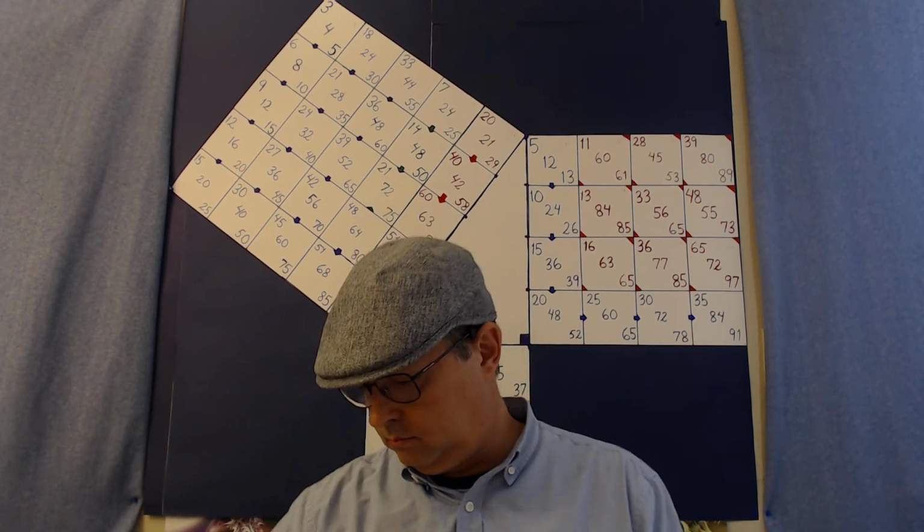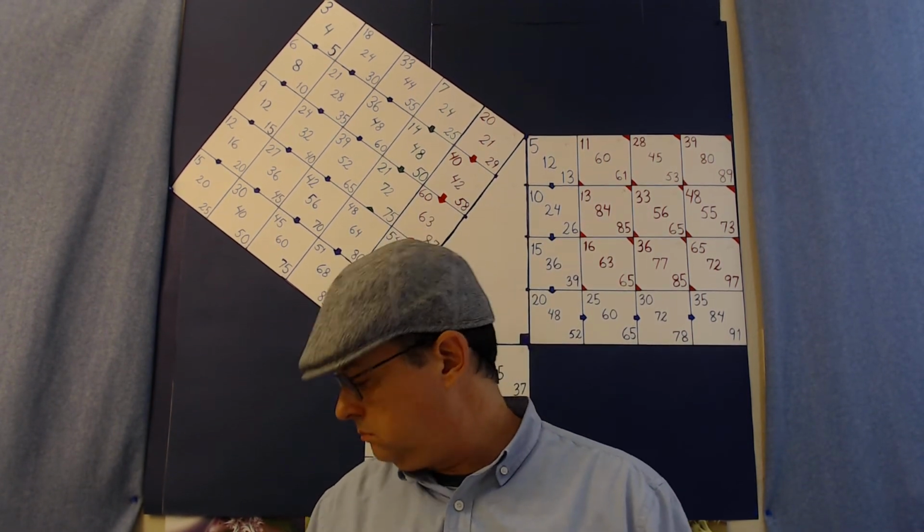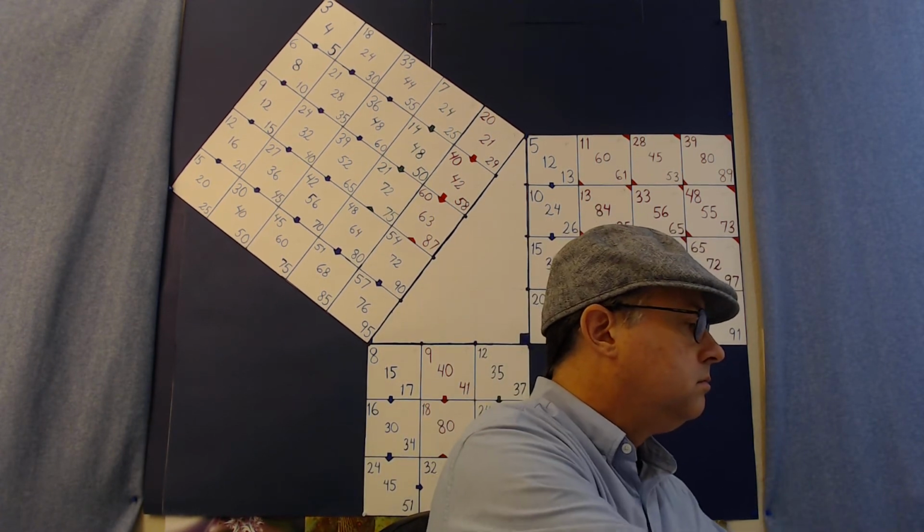Okay, so let's check my notes on this. Yeah, here it is. Okay. All right. So this is our condition that p squared equals 2qr.